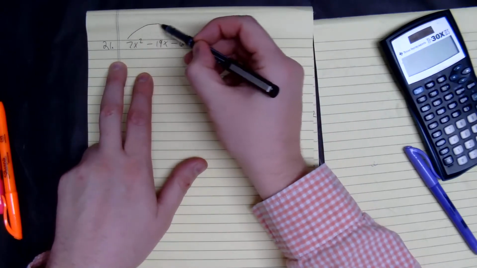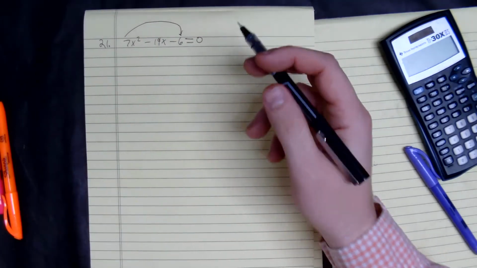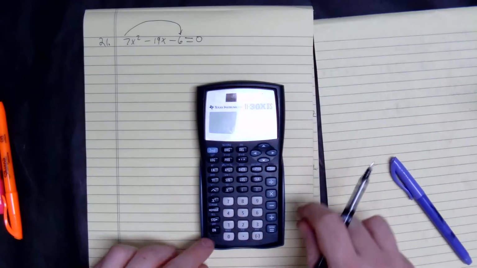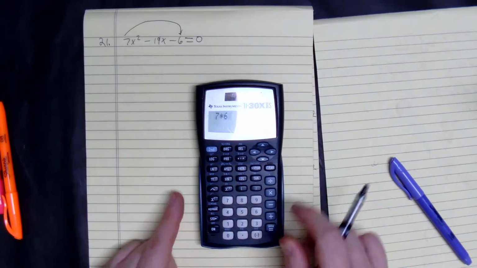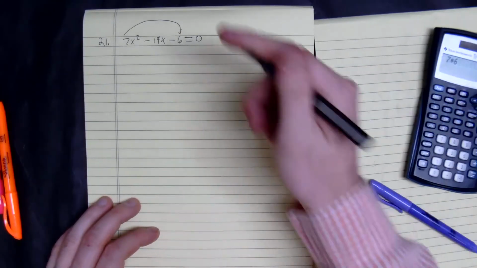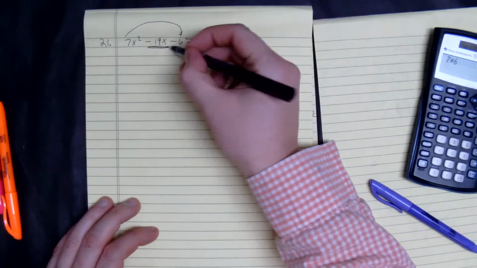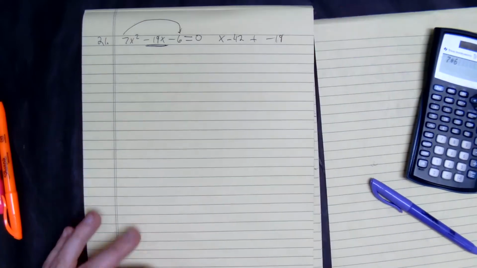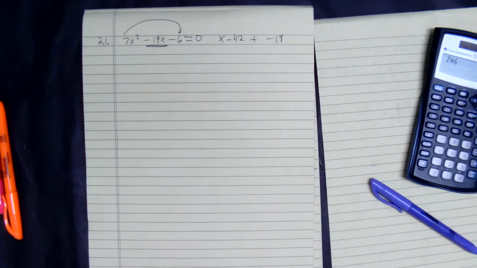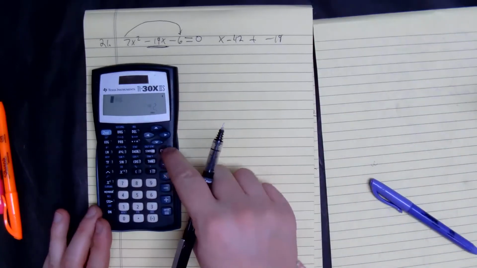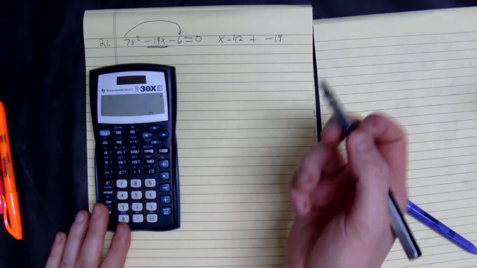So first, I'm going to multiply 7 times negative 6. You could do 42, so 7 times 6. We get 42 negative. So what multiplies to negative 42, but adds to negative 19? This would scare a lot of people, but don't be too harsh on yourself. Use your calculator for this if you don't know multiplication facts.